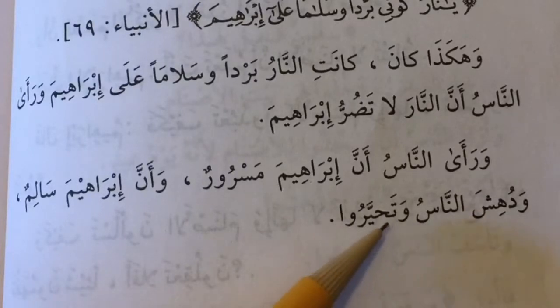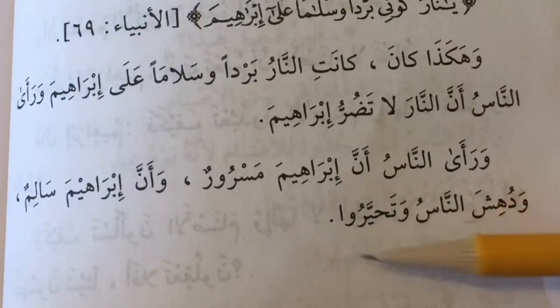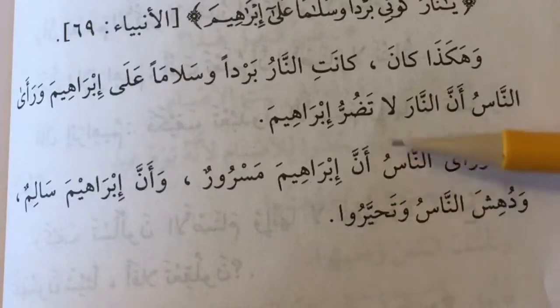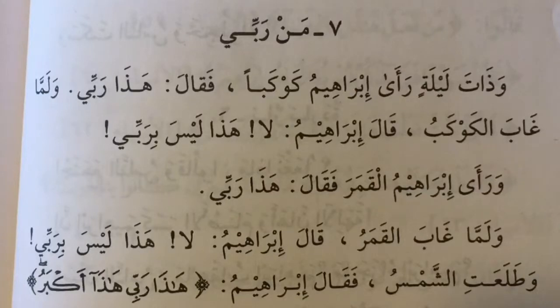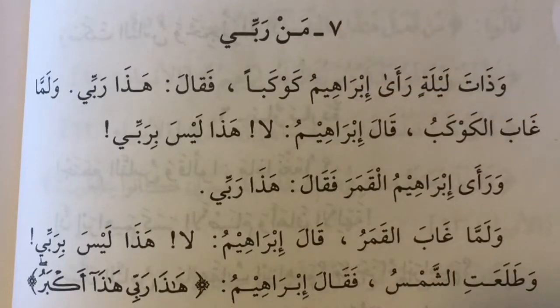وَدُهِشَ النَّاسُ وَتَحَيَّرُوا. So duhisha, we learned, were astounded or astonished or surprised. The people were surprised. وَتَحَيَّرُوا, and they were perplexed. Now the following section, Men Rabbi, who is my Rabb? Rabb is a very important word in Arabic language. Roughly we translate it as Lord, but really, it has a much richer meaning than that. Rabb means the one that creates, the one that takes care of, the one that teaches, the one that protects, all those things. So he says, Men Rabbi, who is my Lord?